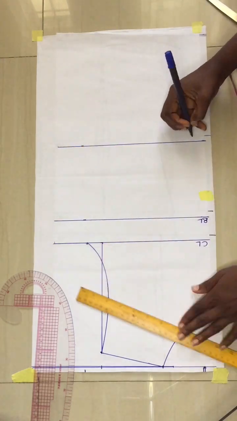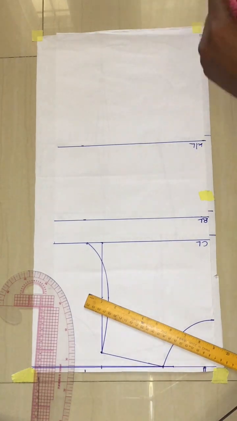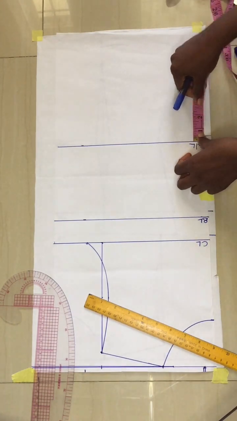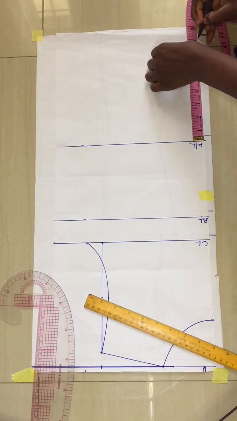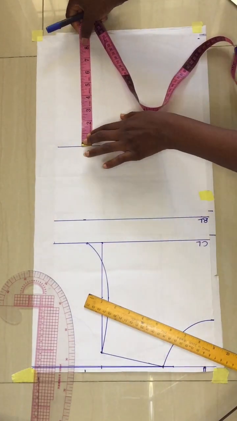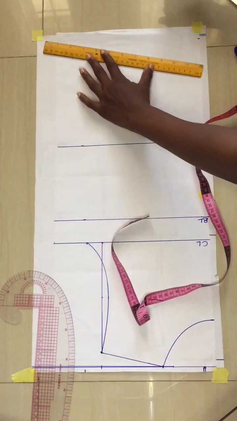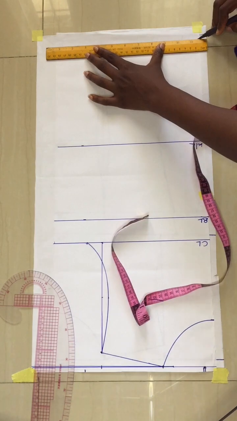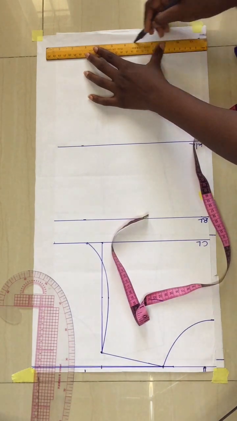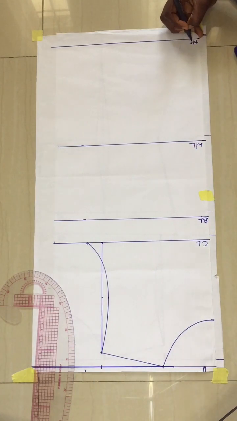Next thing for us to do is to take our hip measurement, and in order to get this, we have to take 8 inches down from our waistline to our hip line. Hip measurements actually differ because we have different body shapes, but for the purpose of this video I'll be using 8 inches because that's the standard measurement. So I took 8 inches from my waistline down to my hip line, and then I ruled a line across it. So now we'll be getting our dart.